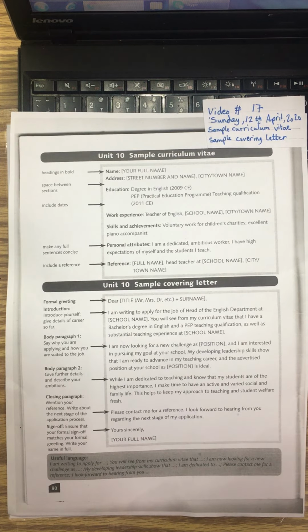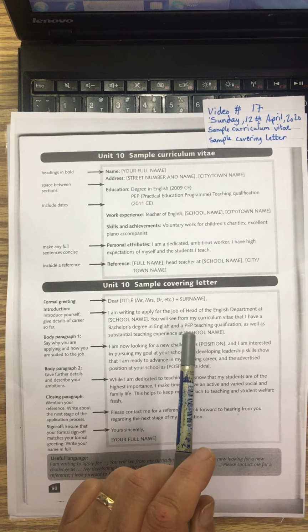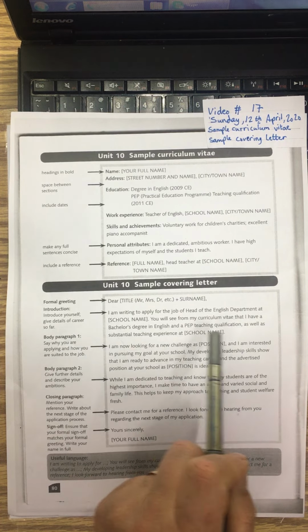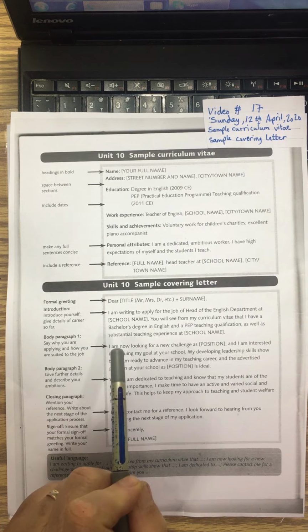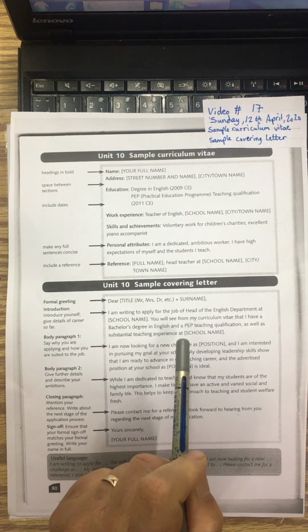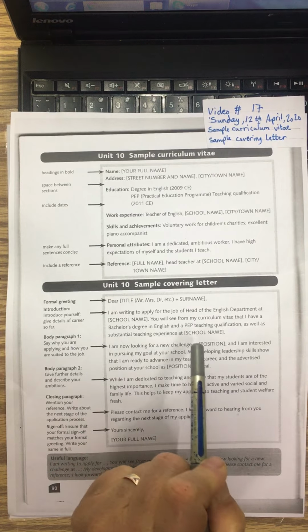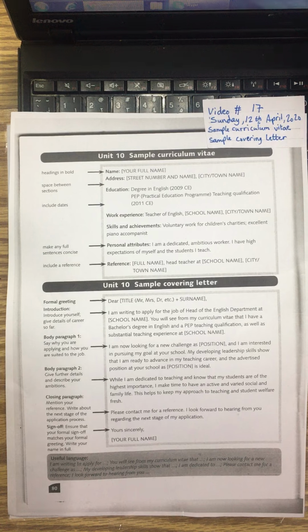You will see from my curriculum vitae that I have a bachelor's degree in English and a PEP. We said PEP, Practical Education Program. This is a kind of course that he or she studied there. Teaching qualification. It's talking about teaching qualifications, as well as substantial, meaning very main, teaching experience at, and you mention the previous school.